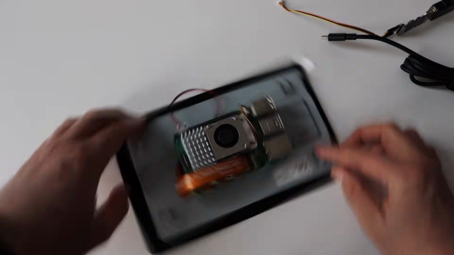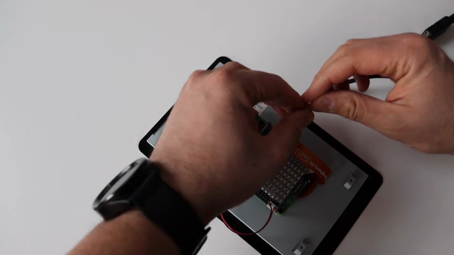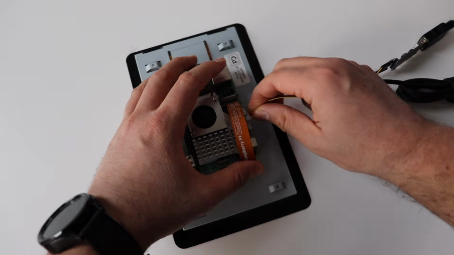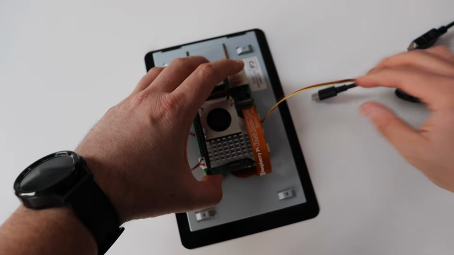As you can see, I have already attached my Raspberry Pi 5 to the display, and because of the position of the flexible cable, it is a little bit tricky to plug the micro SD card with bare hands. Because of this, instead I used tweezers.